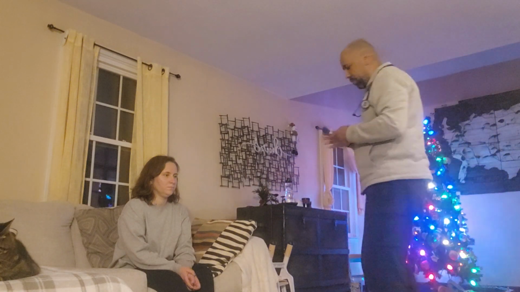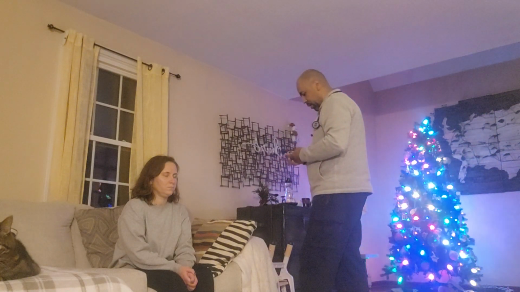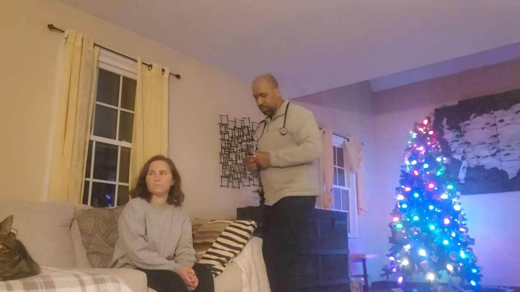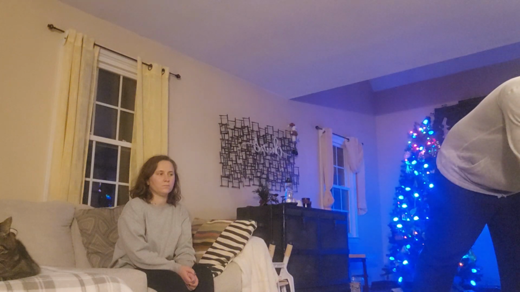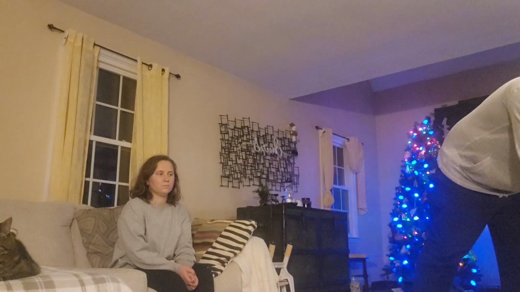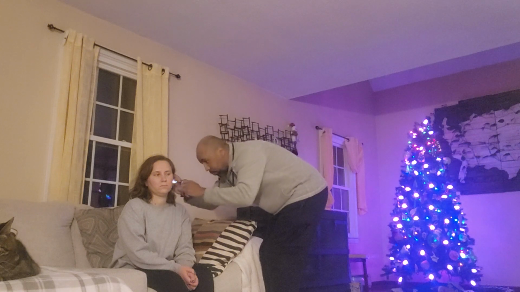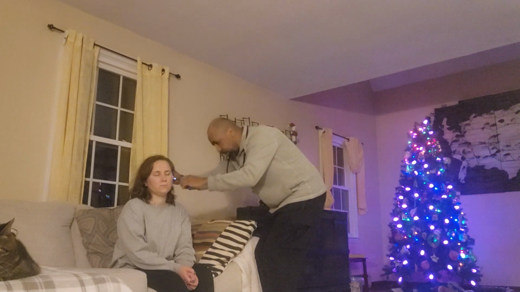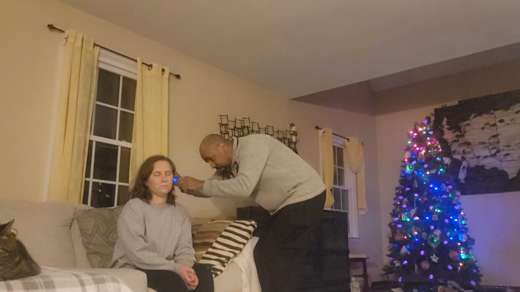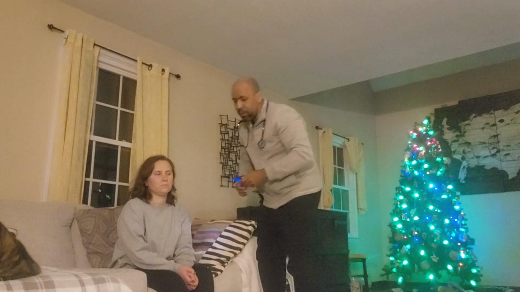Next, I'm going to check the patient's ear. I'm going to check the ear canal first in the patient's ear. And for the canal, we're just looking for swelling, any debris. We're checking for earwax, trying to rule out any infection in her ear. Canal looks good.